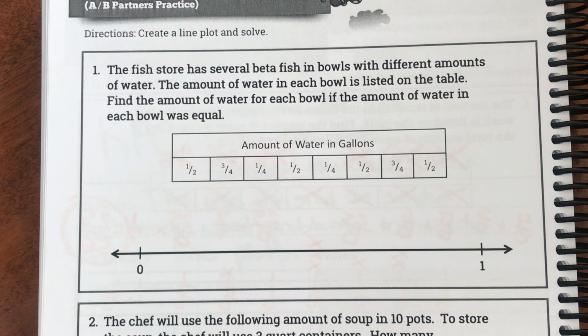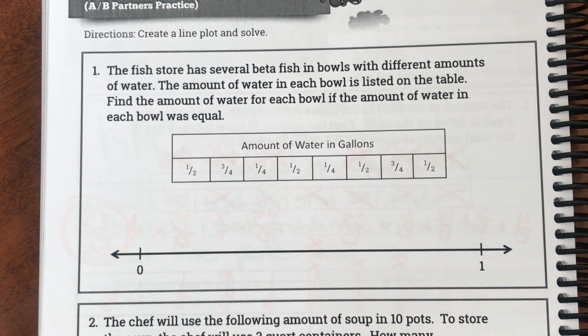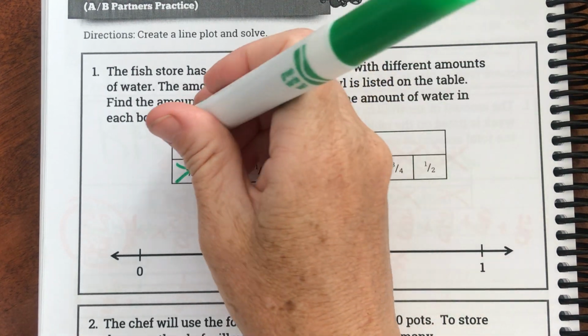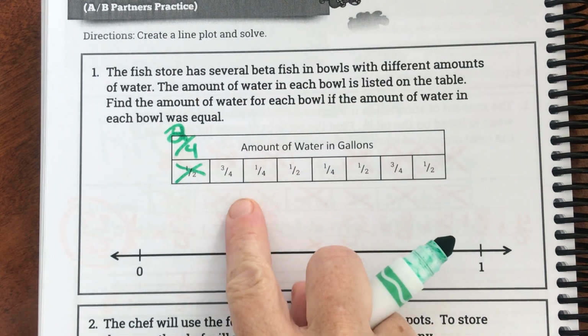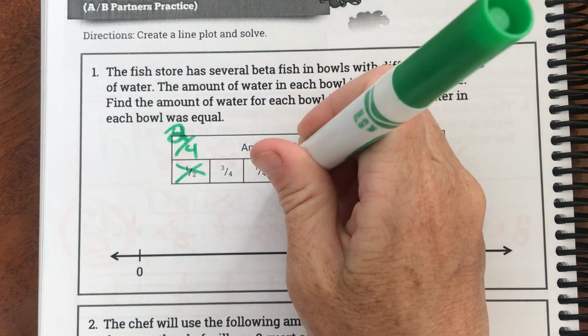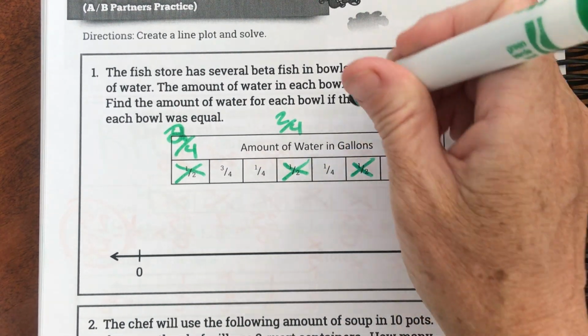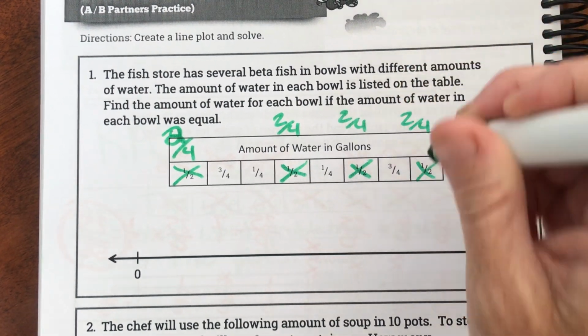Okay, so let's first get our numbers ready with common denominators. I see a 2, a 4, 4, 2, 4, 2, 4, 2. So our LCD, or least common denominator, is going to be 4. So let's change the 1/2 to 2/4. Our 3/4, that can stay. Let's change this one to 2/4. Good. Change this one to 2/4. Good, and change that one to 2/4.